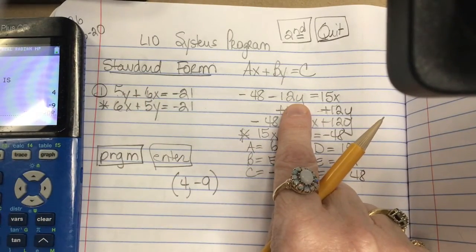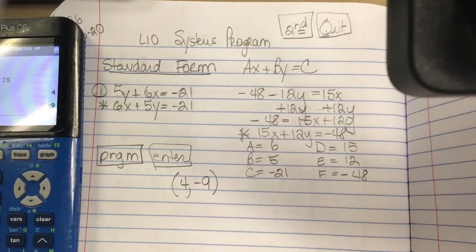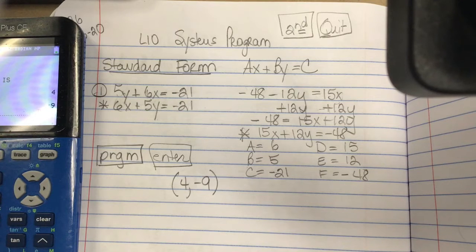Now, all the classwork comes out as ordered pairs, and they all come out even. I didn't put the no solution, infinite solution, because when I was typing this up the other night, I didn't have my calculator with me, and I couldn't remember what it did. I didn't know if it would give you an error. It's great. It gives you infinite solutions. It gives you no solutions.